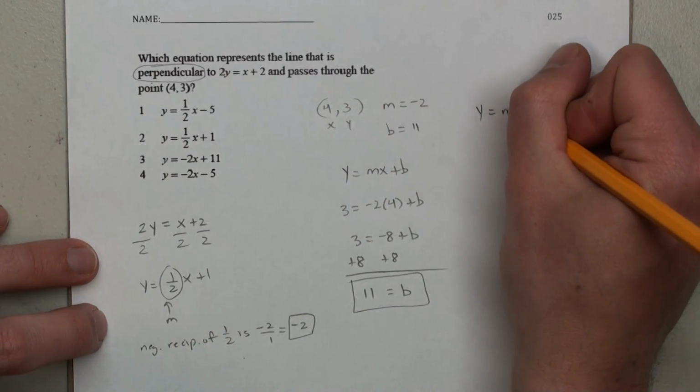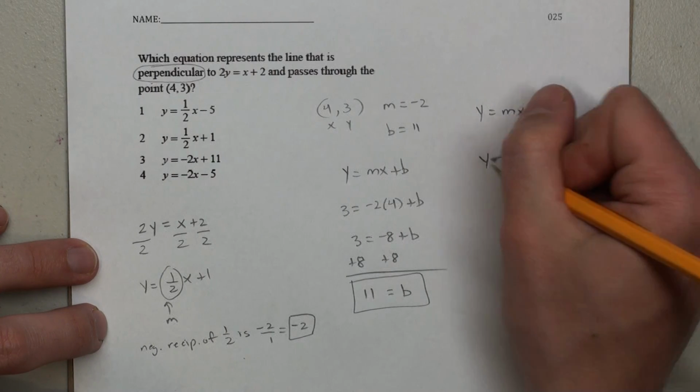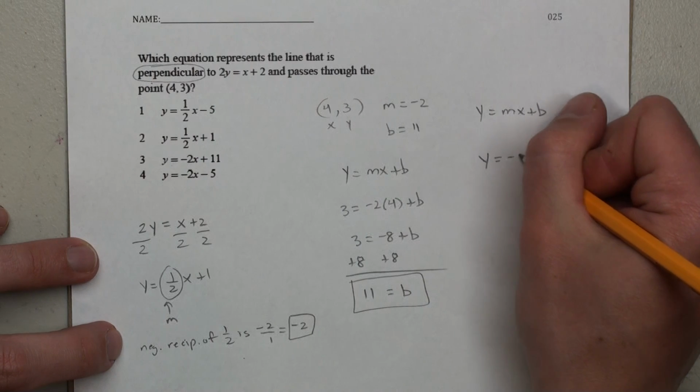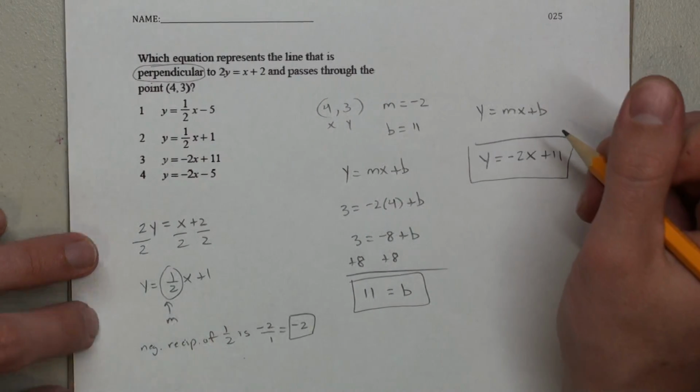I have everything I now need to write the perpendicular equation. y equals negative 2x plus 11. And my final problem, that is just like the last 5.